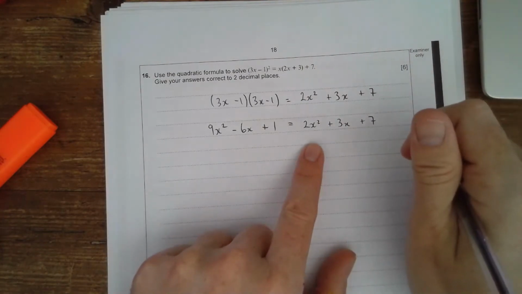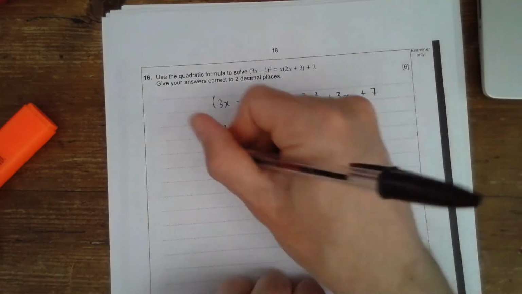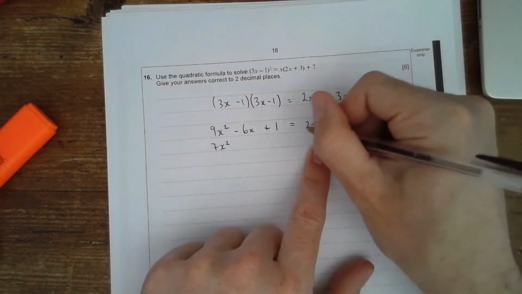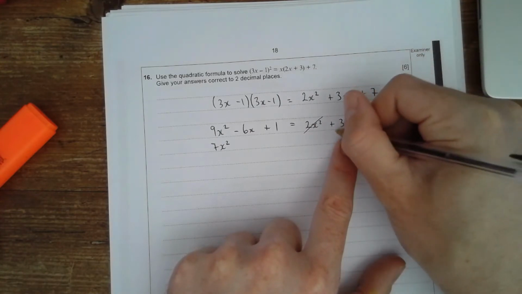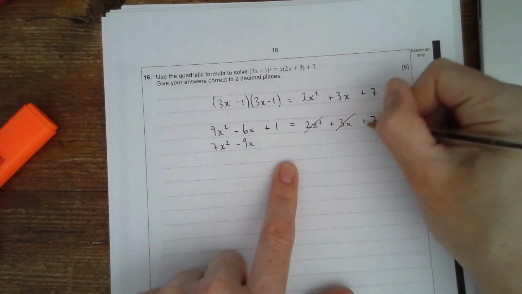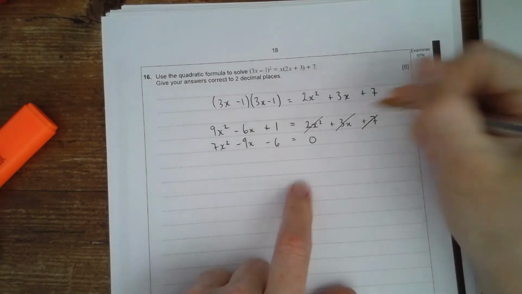We now want to take off 2x squared on each side because, well, it doesn't actually matter if your a is positive or not, but it tends to make things slightly easier if it is. So because it's gone from there, I need to take them all off this side. So taking 3x off that would give me minus 9x, and then taking away 7 would give me minus 6, and that would leave nothing on this side.